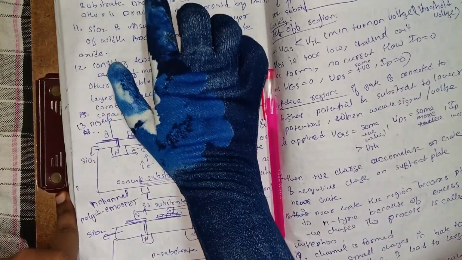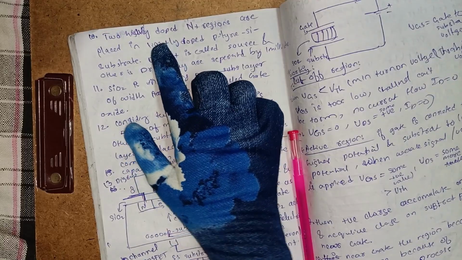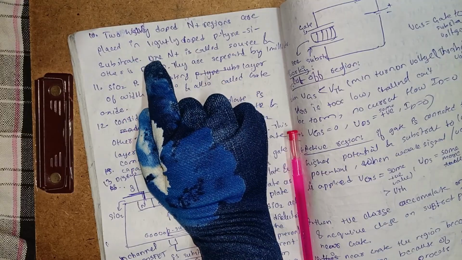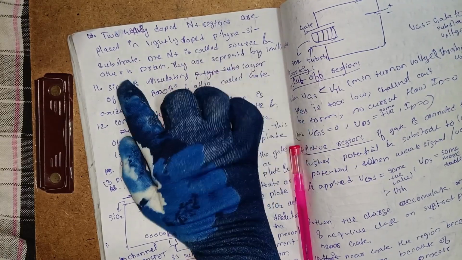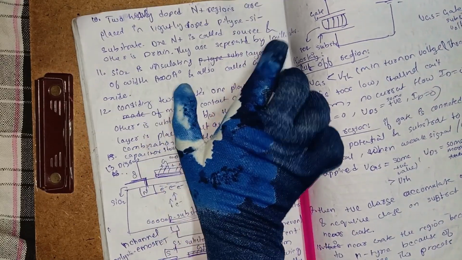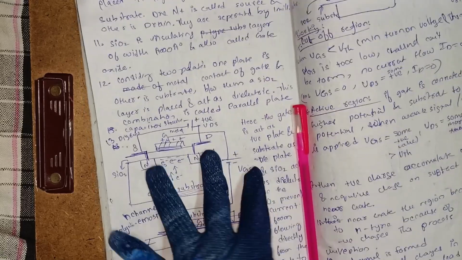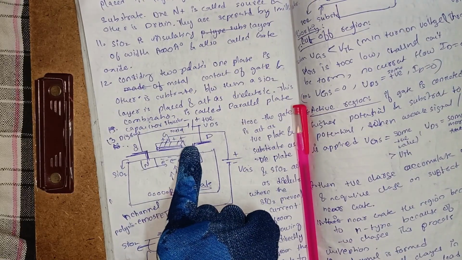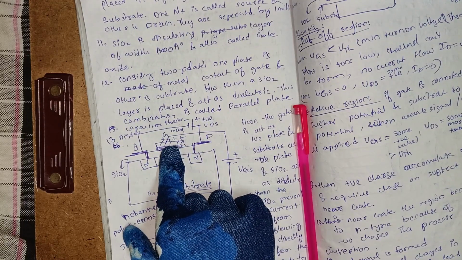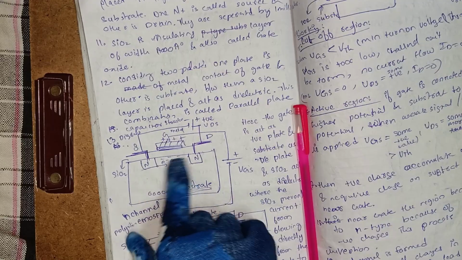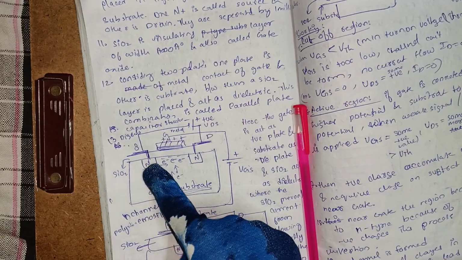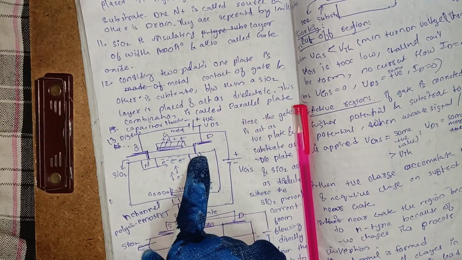Then two heavily doped N plus regions are placed in lightly doped P-type silicon substrate. One N plus region is called source and other is drain. They are separated by 1 millimeter distance. Okay, these are the two N plus regions, which is placed in lightly doped P substrate. Okay, and one N type region is called source and one another is called drain.